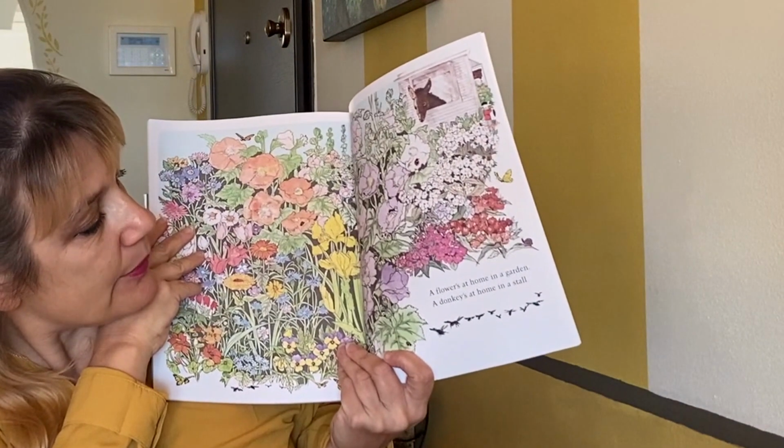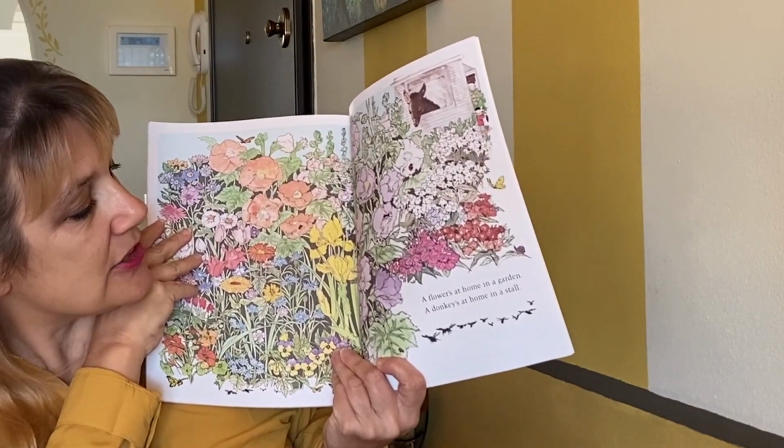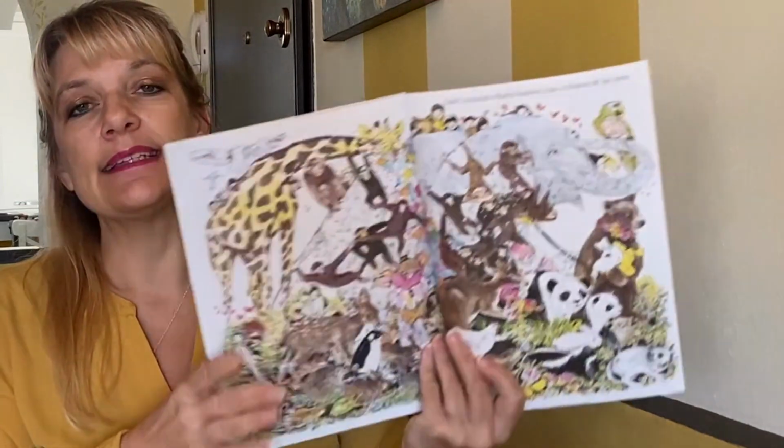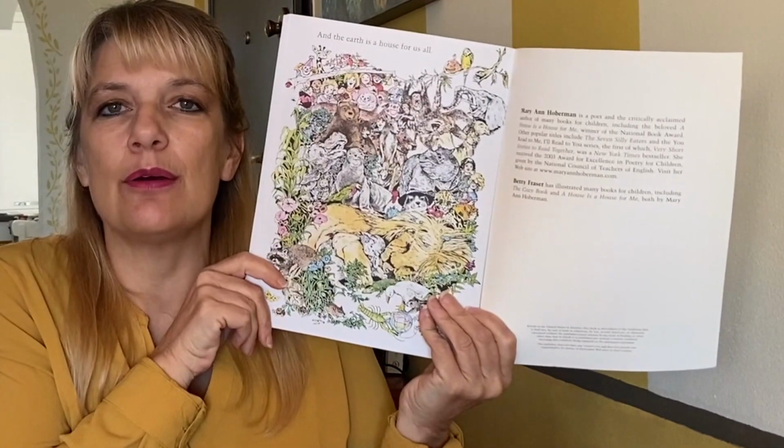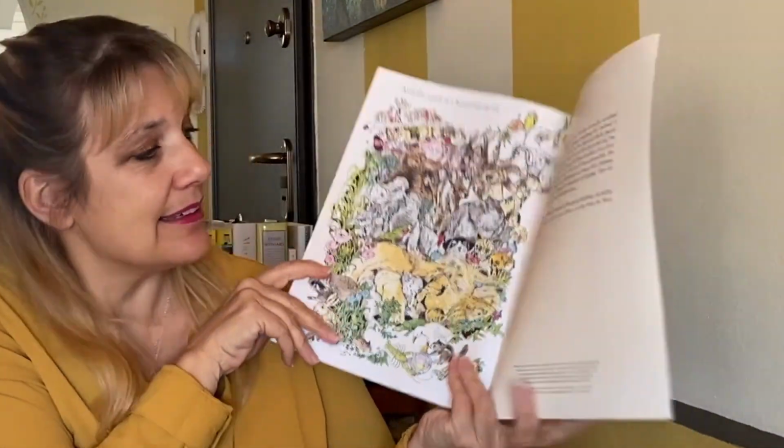And then we end with something that involves everybody, the whole reader, which is a flower's at home in a garden, a donkey's at home in a stall. Each creature that's known has a house of its own. And the earth is a house for us all. And that's how it ends.